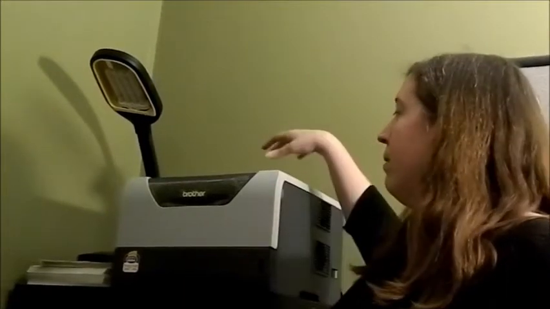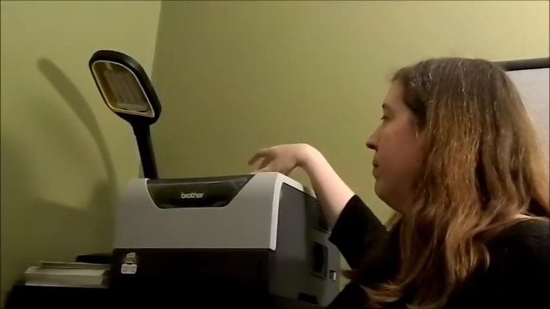Here is an example of a printer. Printers are output devices that take information and put it onto a paper so that we can see. Like this. So output devices let us see or hear the information.